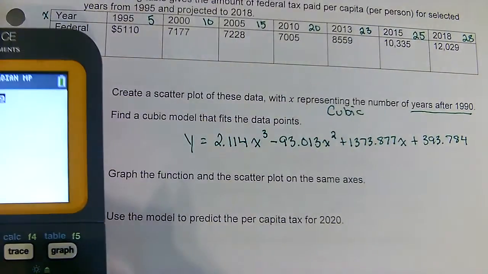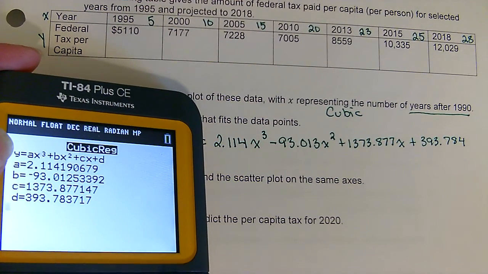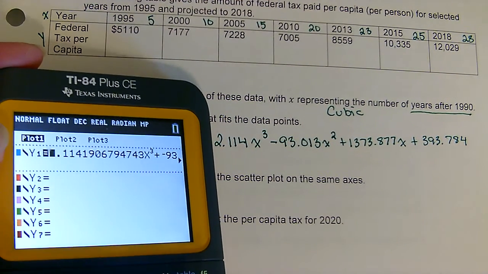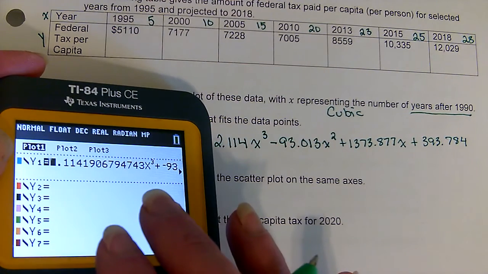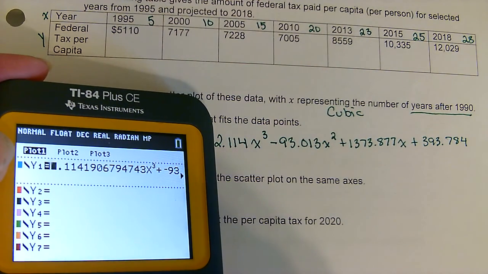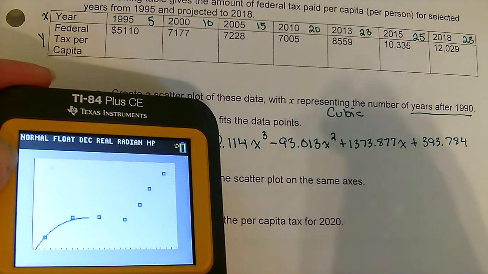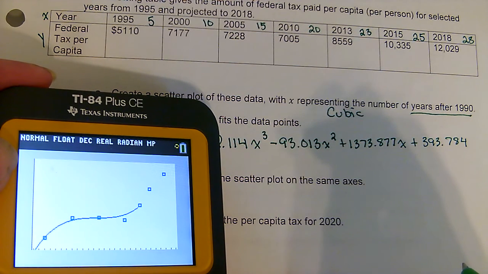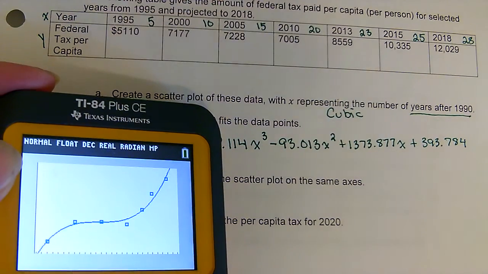The beauty of doing it this way on the calculator is that I don't have to retype that equation in. It automatically saved it into Y equals, and it goes even further in the decimal places than we could. I'm going to press graph and see how good it fits. Now, I missed a couple of them, but it's a pretty good fit.